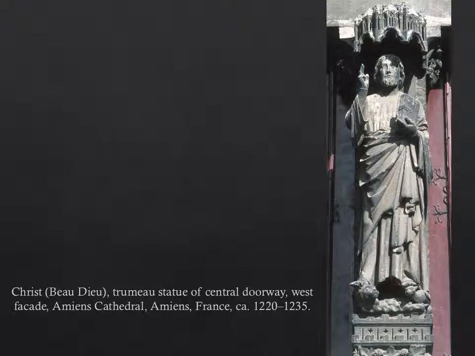It means beautiful God. You'll see at his feet there's a fantastic little scene where he's trampling both a lion and a dragon, and those are symbols of evil forces in the world. So we have a sort of conflation of Jesus Christ and God the Father in one figure, trampling evil, blessing all of those who walk through the doors on either side of him.